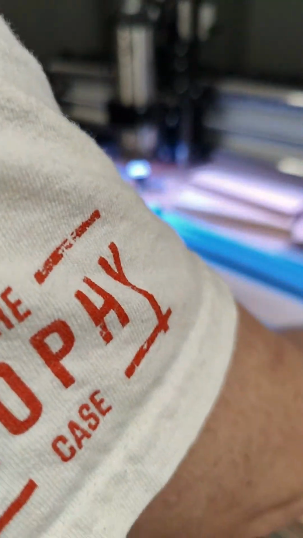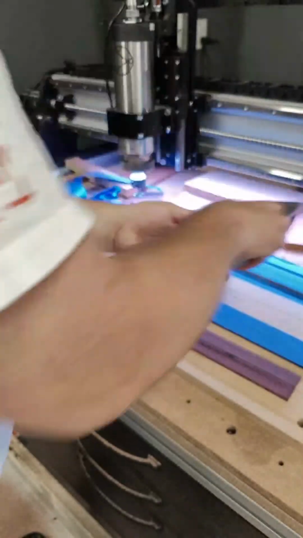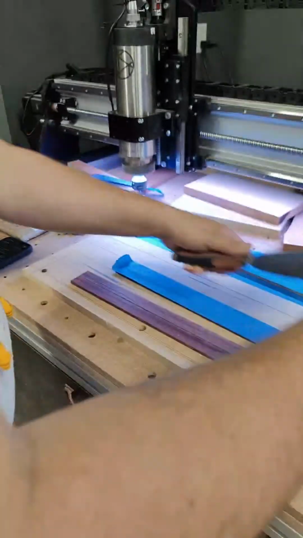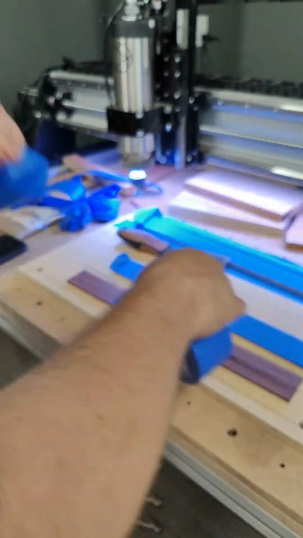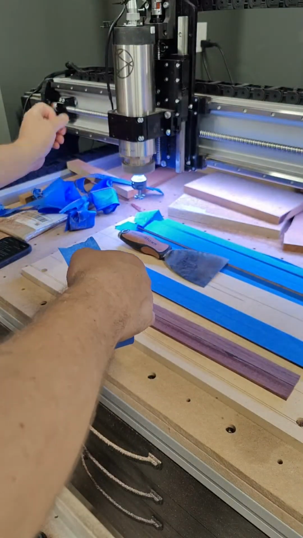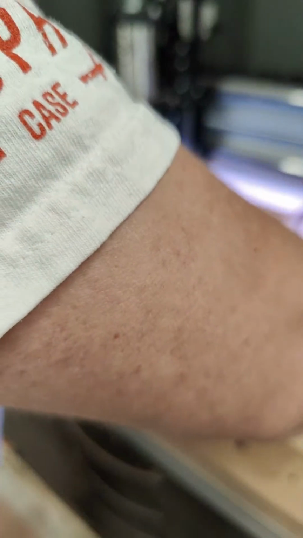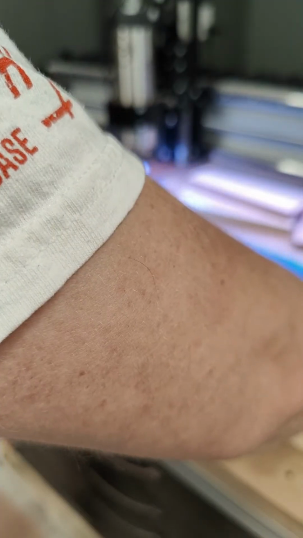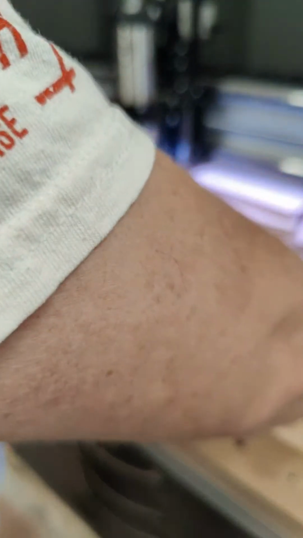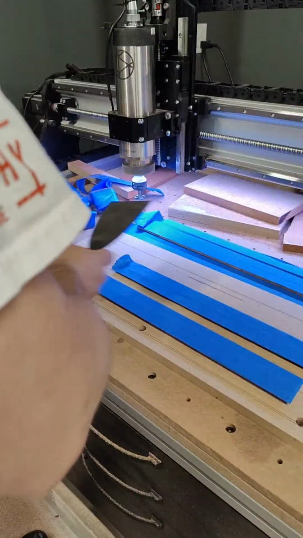A lot of times I can tell which side has not been machined, especially off of the table saw. The table saw cut is rough. You can get some finer blades, but they don't give as fine a finish as that surfacing bit there.